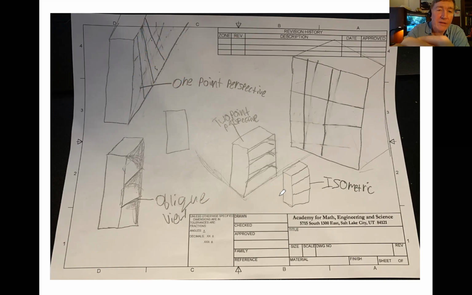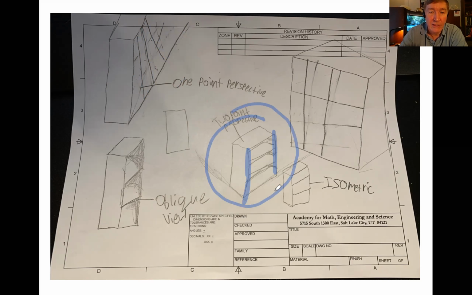So how should this person have done these lines? All of the vertical lines should have been perfectly vertical, except I don't know why those vertical lines are even there anyway. Let's take a look at this picture here. I see a vertical line here and a vertical line there.